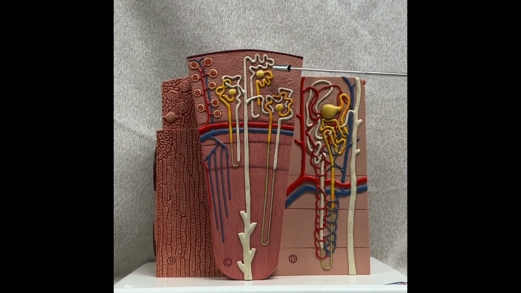We'll start with our proximal convoluted tubule. We can see a PCT here, we can see one here, we can also see one over here. And what's going to happen is we're going to move from the proximal convoluted tubule, and then we're going to move down. We can see the same thing over here.